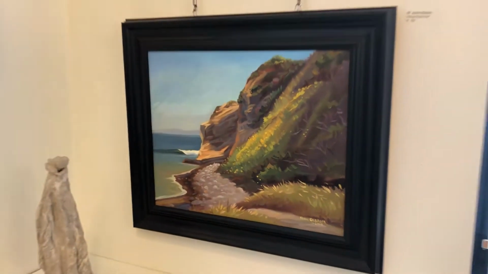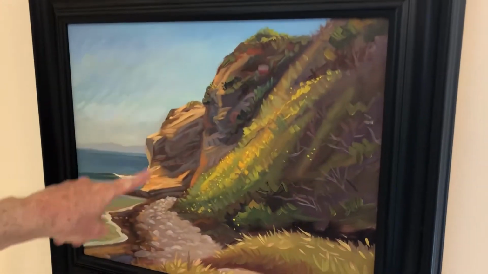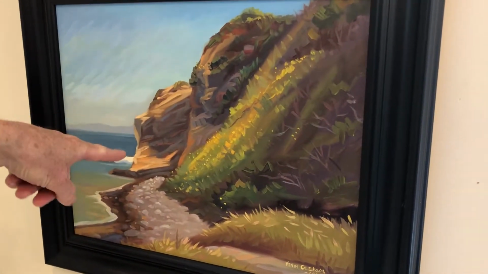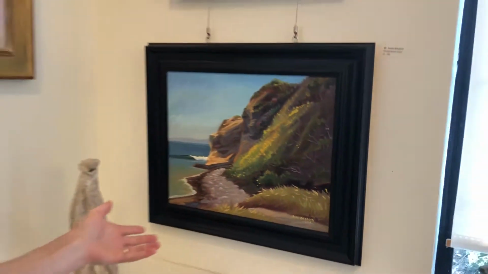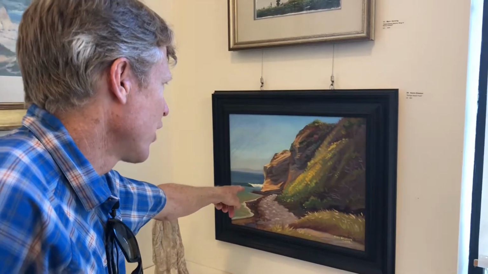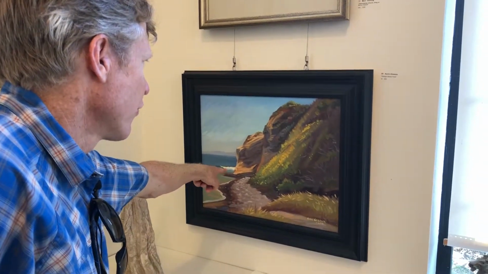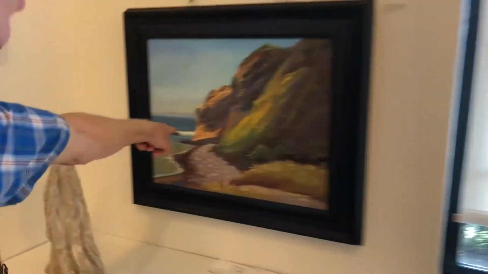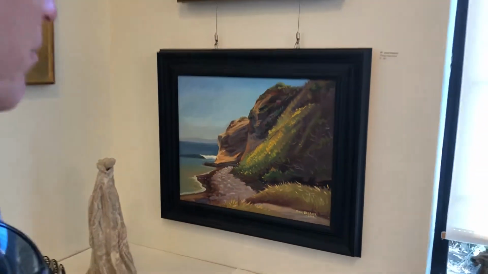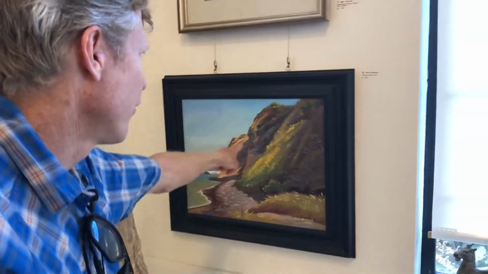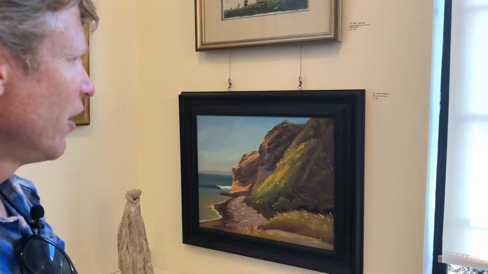So for me, this is my focal area. It's the area that you sort of find your eye drawn to. That's the area I was most interested in. Because of that, it's the area of highest contrast. Some of the darkest darks in the entire painting are here, and the brightest lights are the light hitting the top of the wave. And I have some saturated warm colors in these rocks here, so your eye can't help but look there.